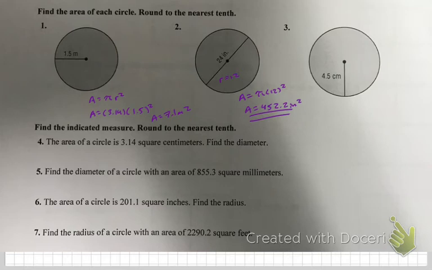So it says the area of a circle is 3.14 square centimeters. Find the diameter. So if area equals 3.14, and we know our area formula is pi r squared, and they're asking for the diameter, we have to solve for r, all right, because we know what A is. So it'd be 3.14 equals pi r squared. Because remember, pi is not a variable. Well, pi is 3.14, so when we do this, there's still a 1 left over. So that means our radius is 1, which means our diameter, because the square root of 1 is 1, would be 2.